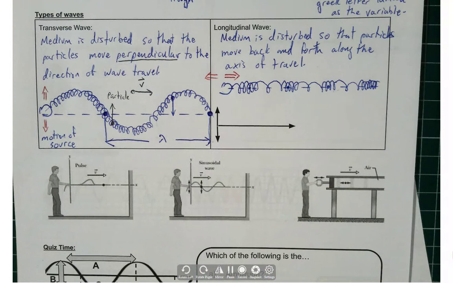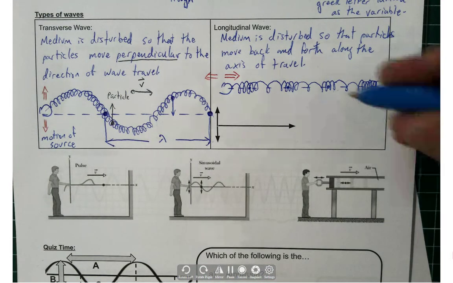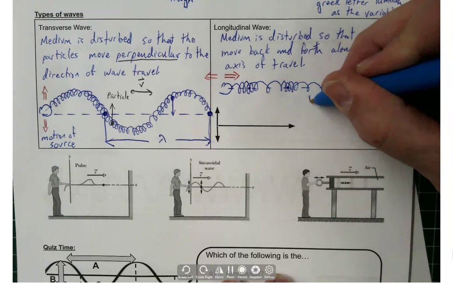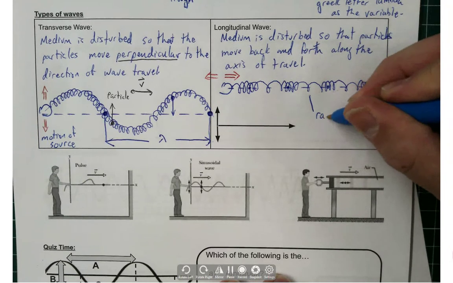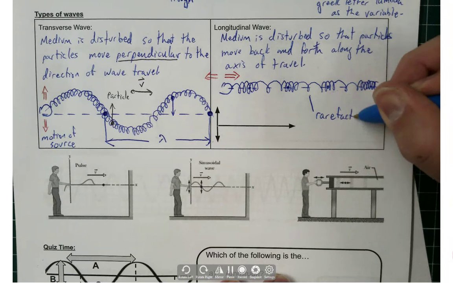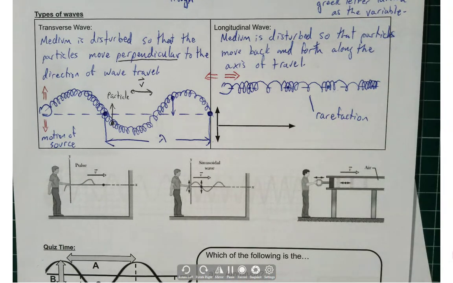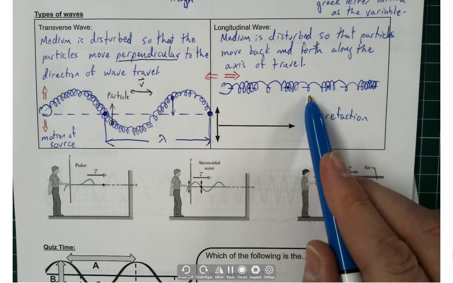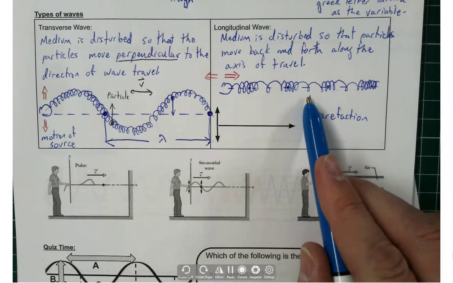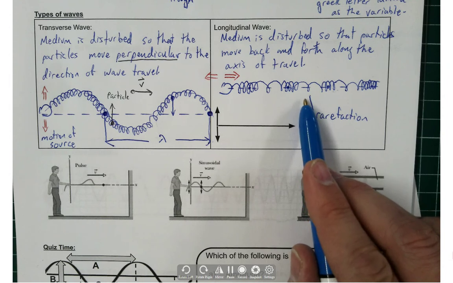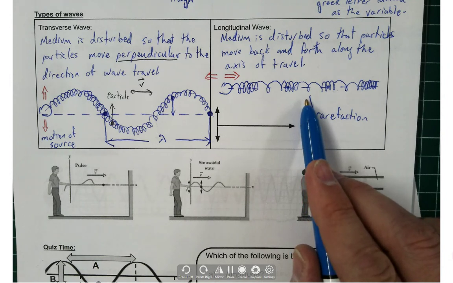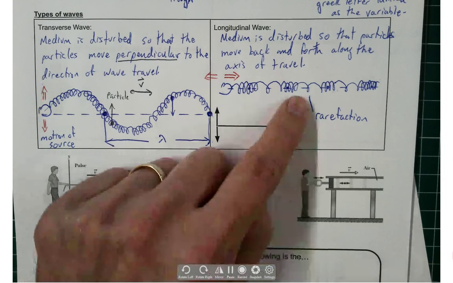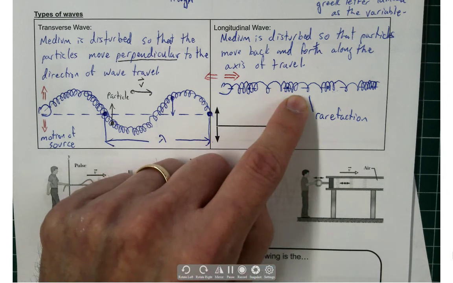Now, there's names to the bunching up. We don't just call it bunching up and spreading out. We call the spreading out portions rarefaction. Rarefaction, not refraction. Refraction is when a wave changes direction because of a change in speed. Rarefaction means that there's less stuff there. And so we could talk about old-timey words like to become rarefied. It means there's less stuff there. If we talk about something that is rare, there's not much of it, right? Gold is rare. So that's rarefaction. That's decreasing of the density.